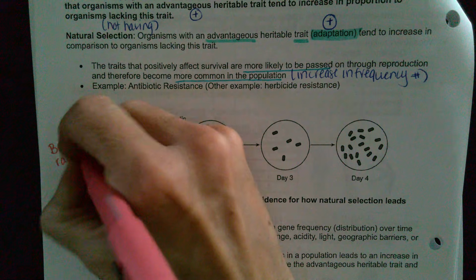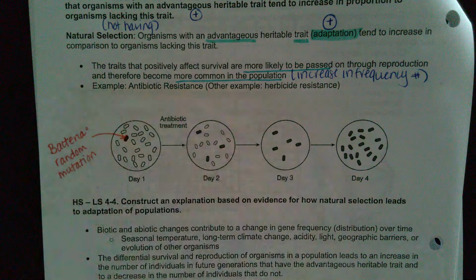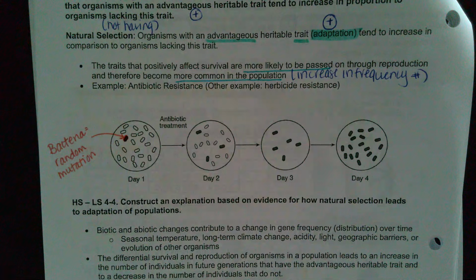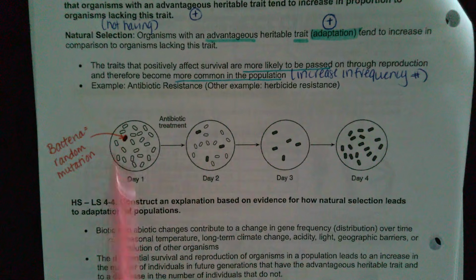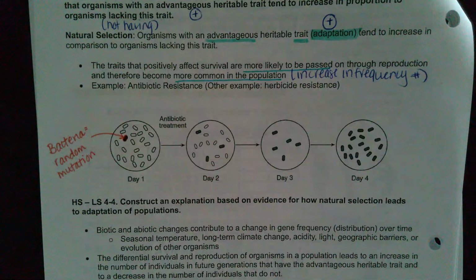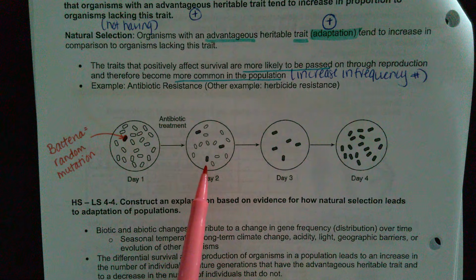Remember, mutation just means change in DNA. This is day one. You go to the doctor. You're not feeling well. They take a strep culture. This is what's hanging out inside of your throat. You go, you get your antibiotics. You take your antibiotics.